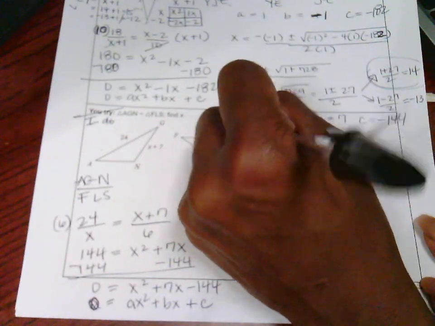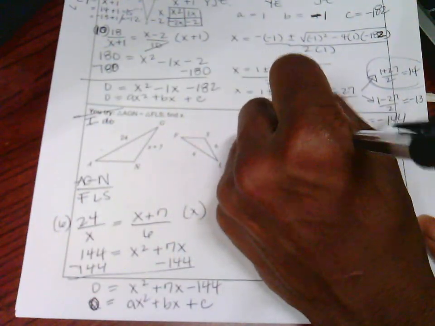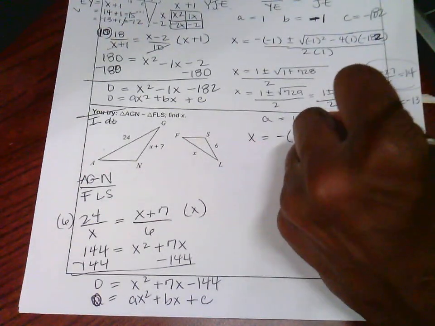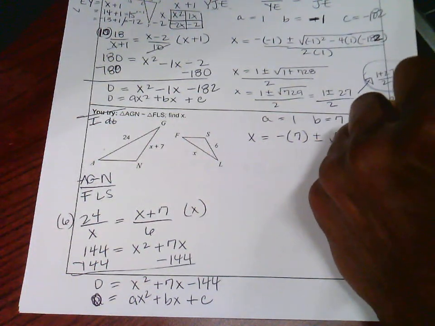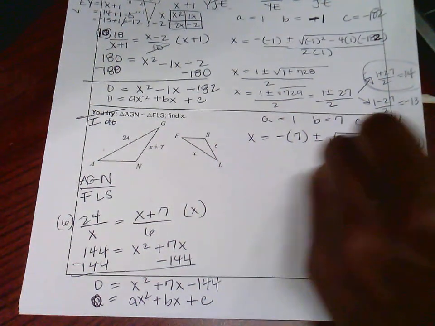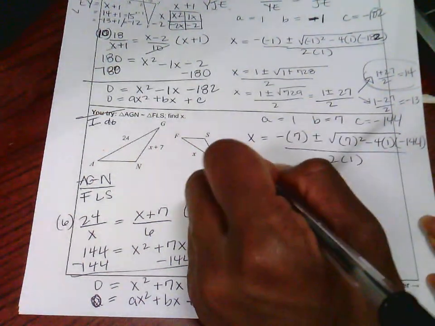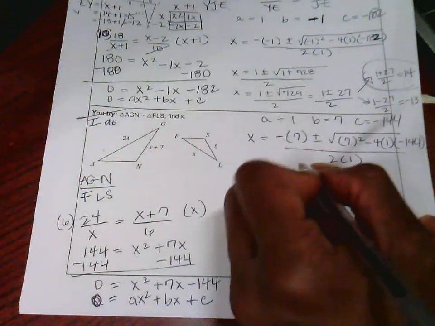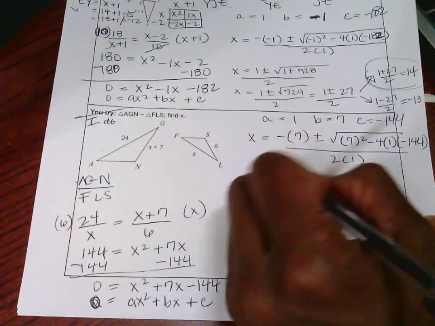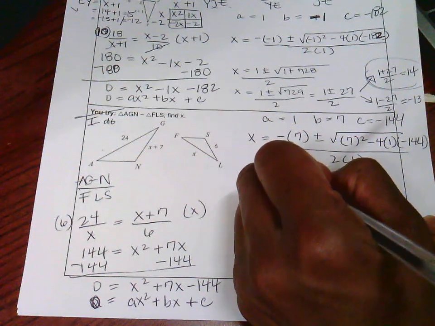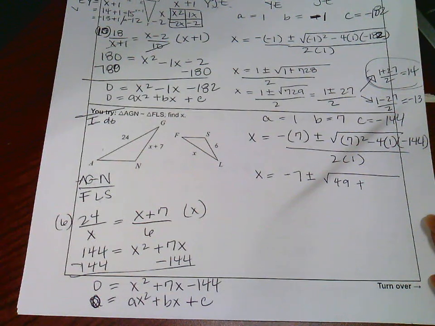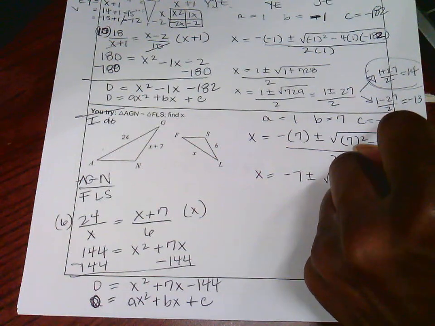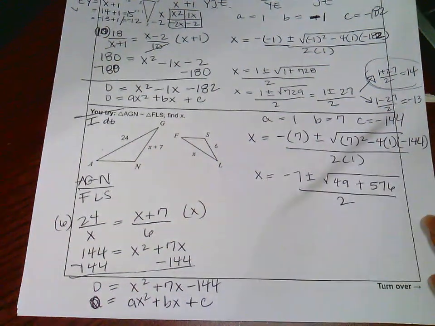And so we get x equals negative 7 plus or minus the square root of 7 squared minus 4 times 1 times negative 144, all over 2 times 1. So x equals negative 7 plus or minus the square root of 49 plus 144 times 4, which is 576, over 2.